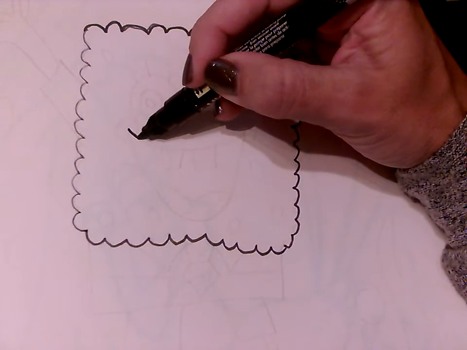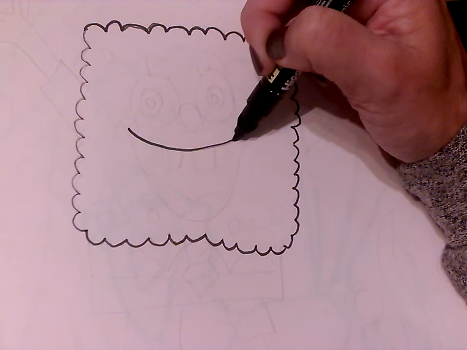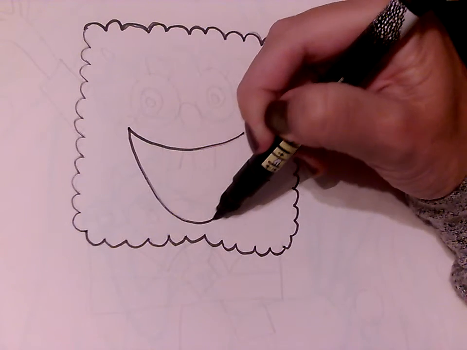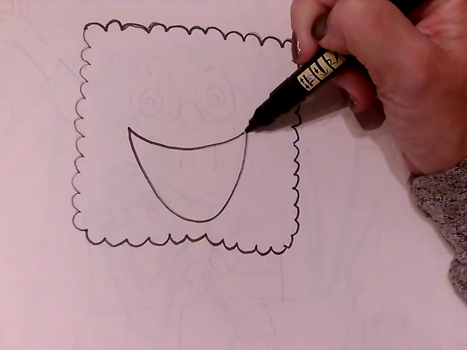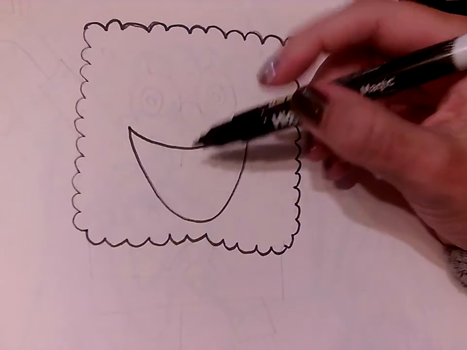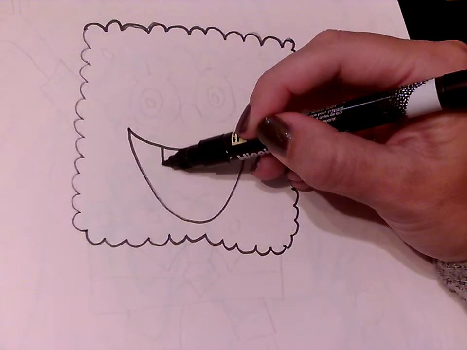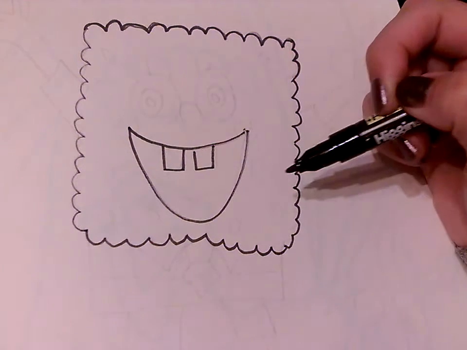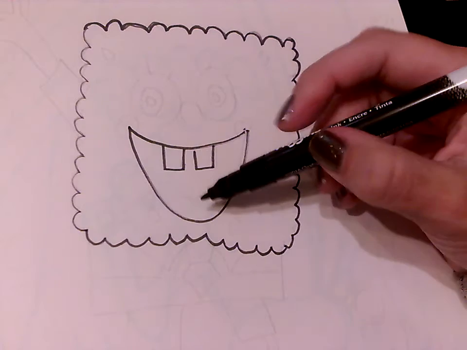Now we got to put SpongeBob's smile in. So we're going to draw a short curved line. And now we're going to draw a big curved line. And then he has two rectangle teeth. Here we go. Down, over, up. Down, over, up.